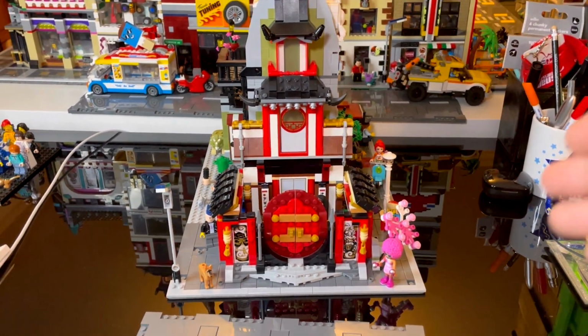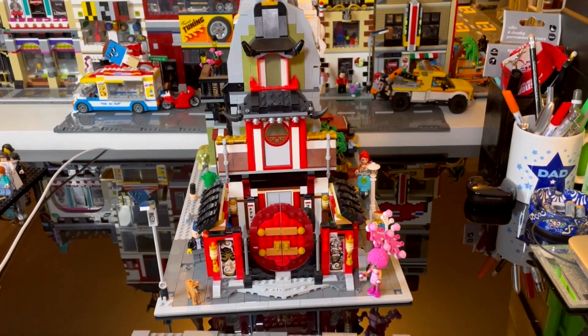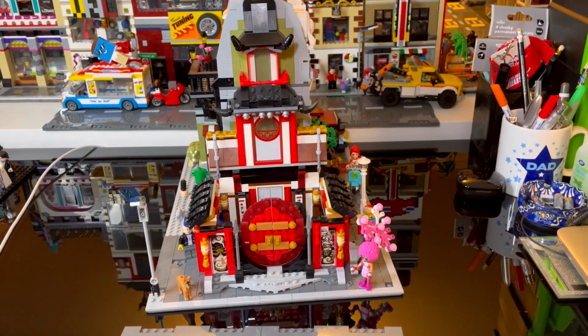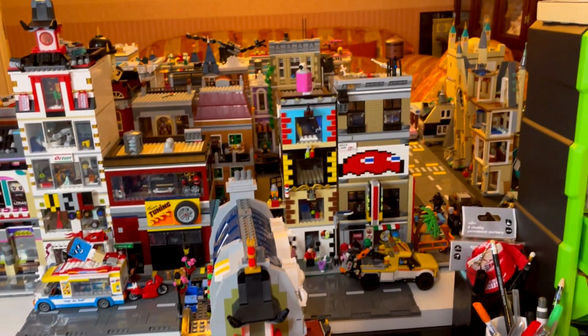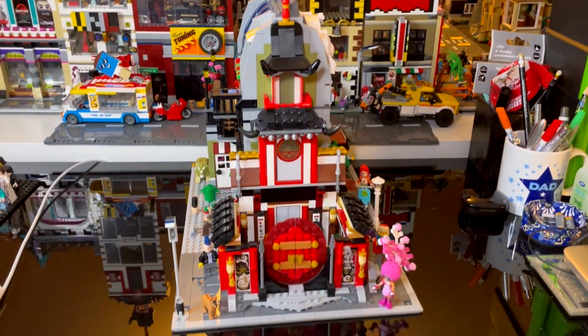I've done the same for a couple of other ones down here, and I'll get those videos up as well to share what I've done, and then I'll do a full video of that street and how it looks in one go.